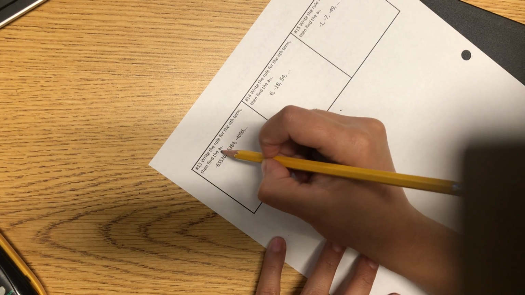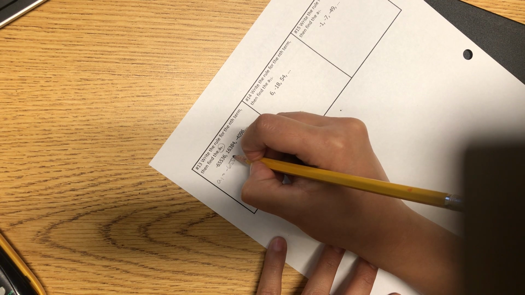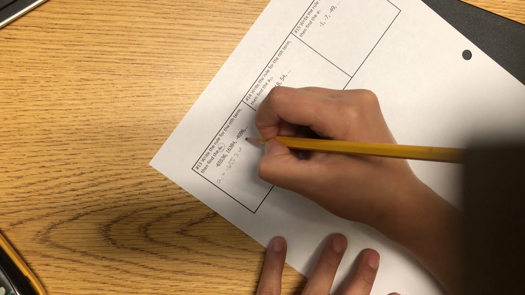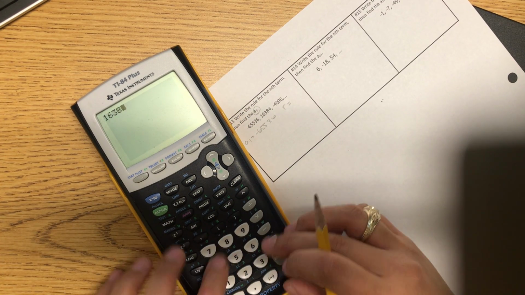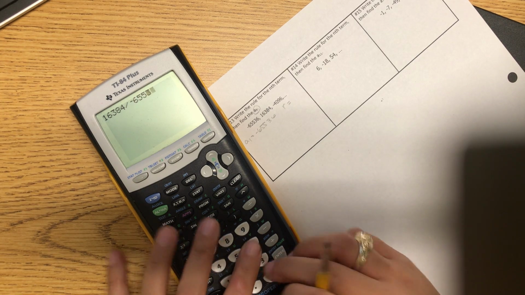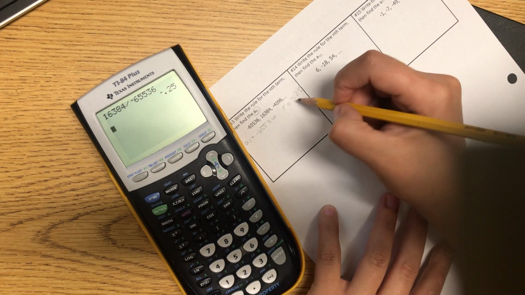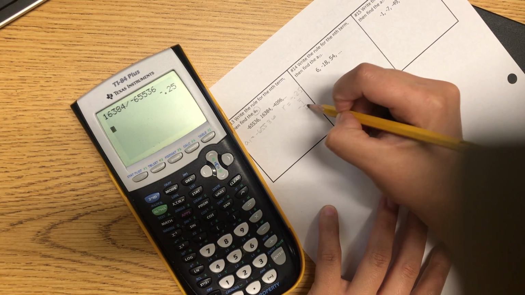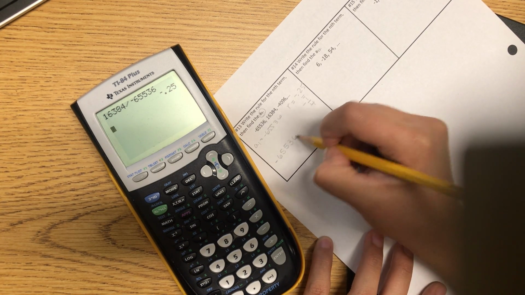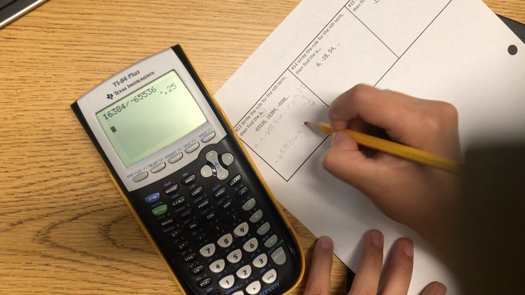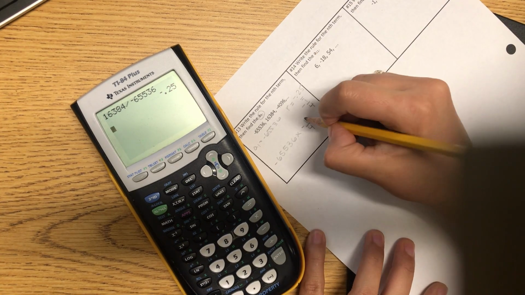So number 13 is asking for the 9th term. Our first term is negative 65,536. My common ratio, if I can't think of it off the top of my head, I do 16,384, the second term, divided by the first term. So it's negative 0.25. You could use it as a decimal, or you can convert it to a fraction, which would be negative 1/4. So my first term is negative 65,536 times my common ratio, negative 1/4, raised to the power of n minus 1.